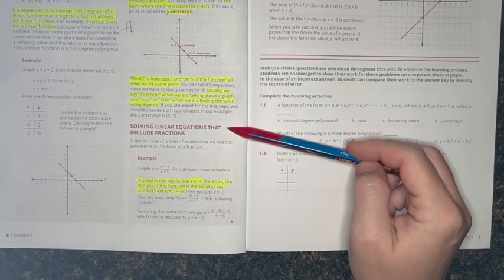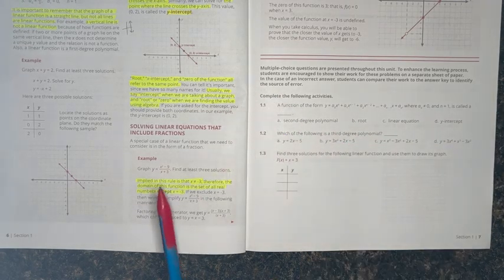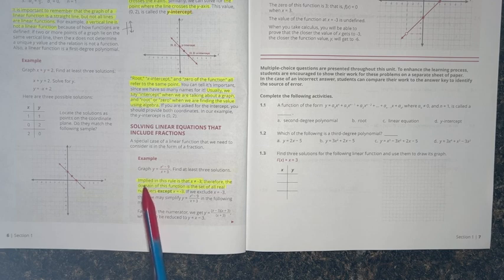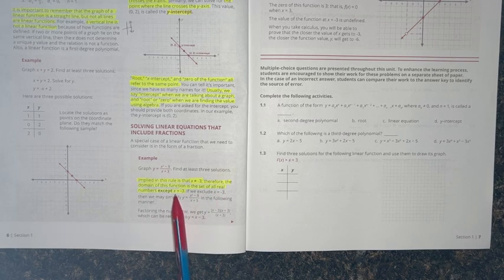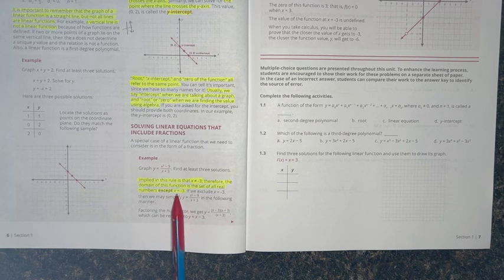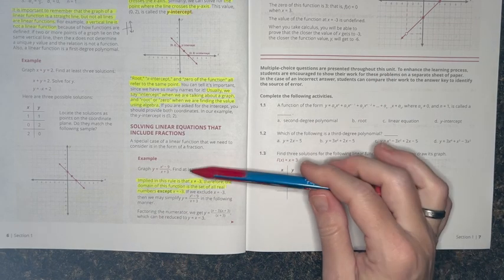Solving linear equations that include fractions, okay, such as graph y equals x squared minus 9 over x plus 3. It's implied in this rule that x cannot equal -3. Therefore, the domain of this function is the set of all real numbers except x equals -3. Remember, we have to find the undefined value that would make this whole equation undefined, and that is at x equals -3.